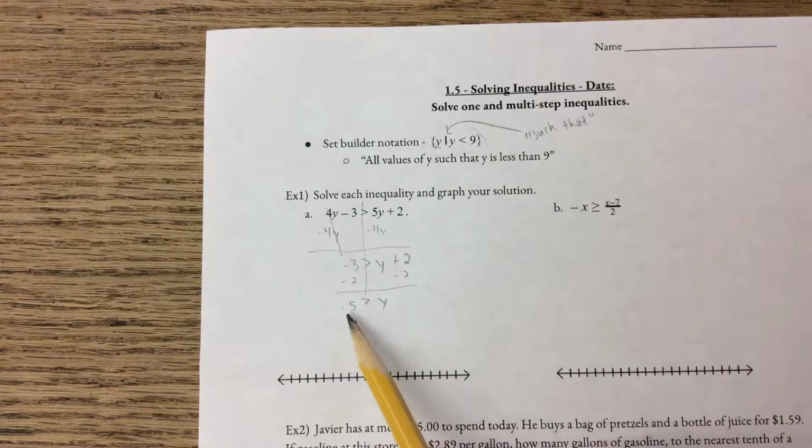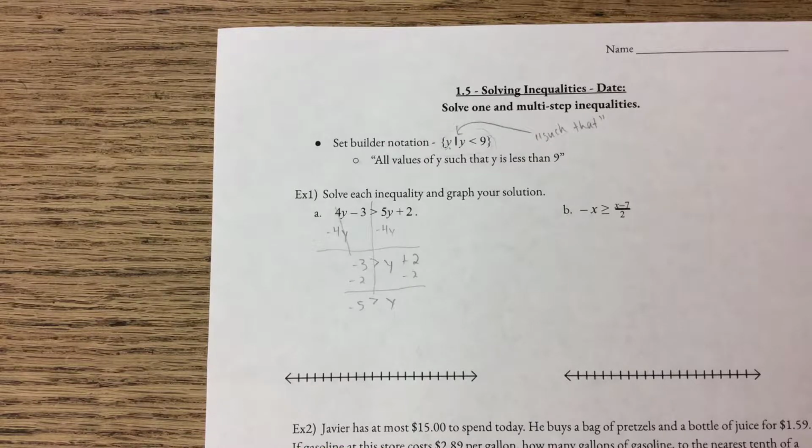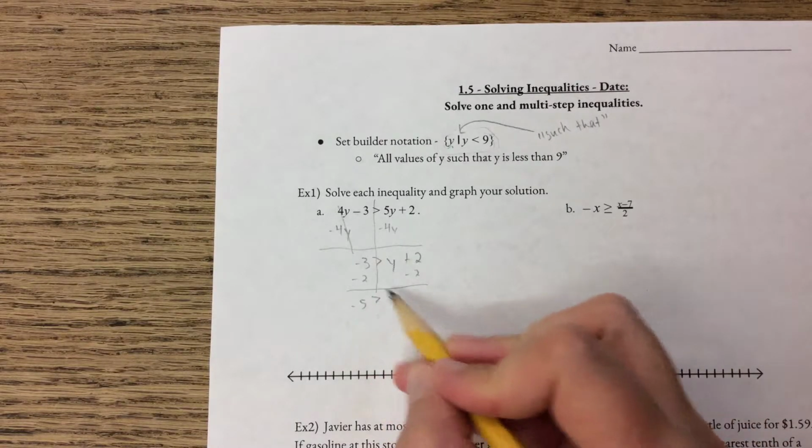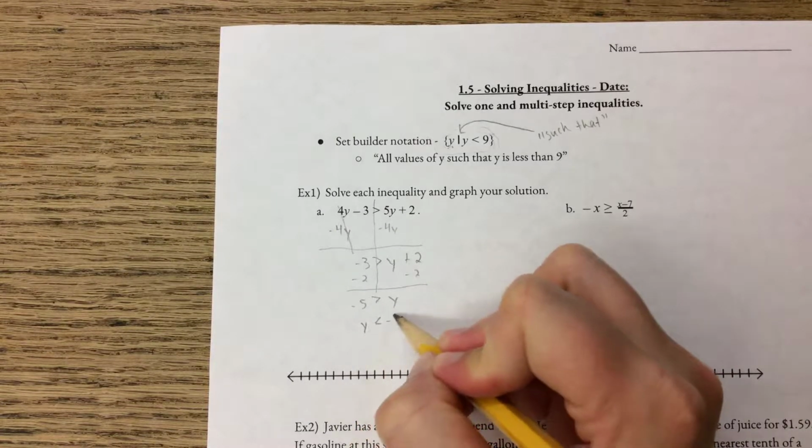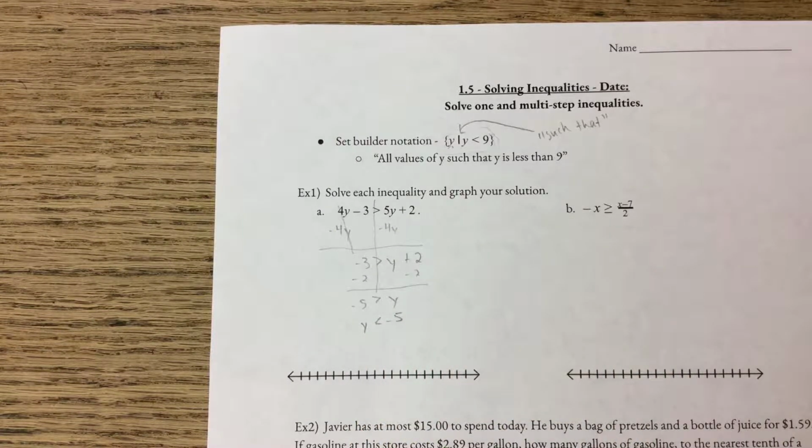Okay, so what this is saying actually is -5 is greater than y. So when we're looking at inequalities, we usually always want to have the variable on the left. So I'm going to take the whole thing and flip the entire thing around so that it looks like this, which is now saying y is less than -5.